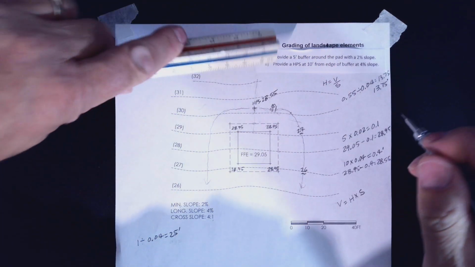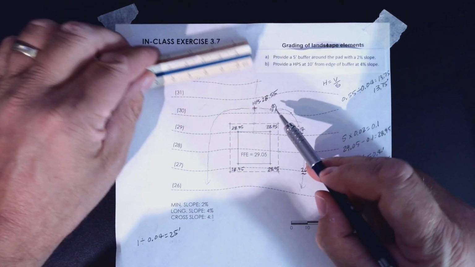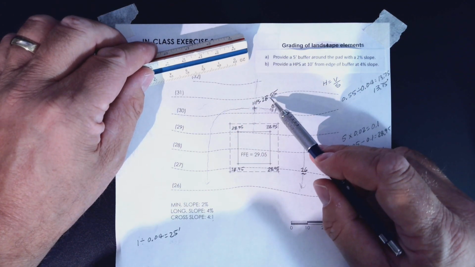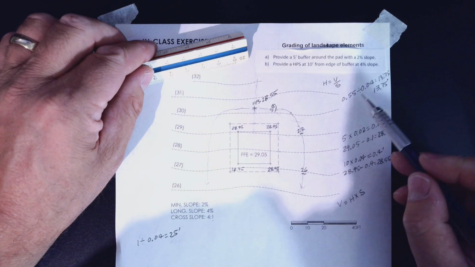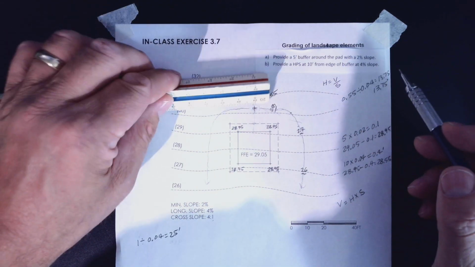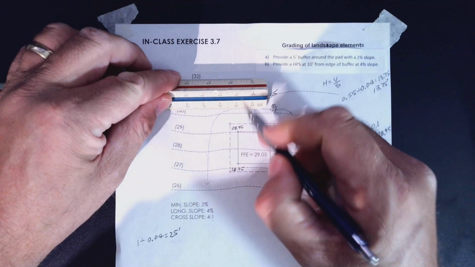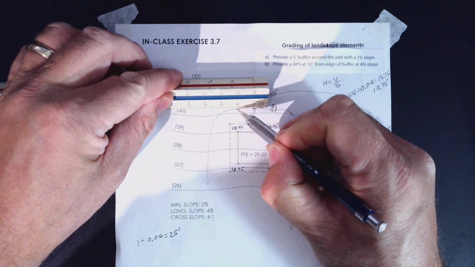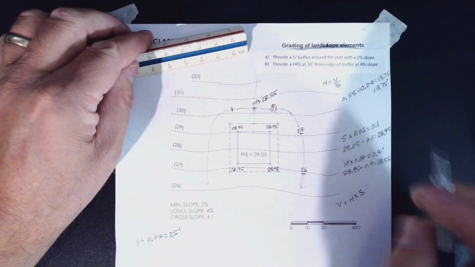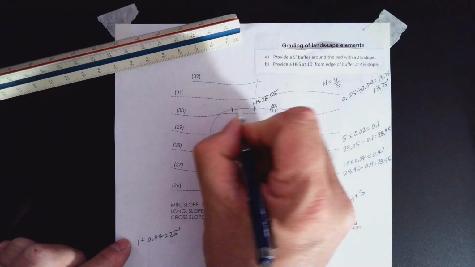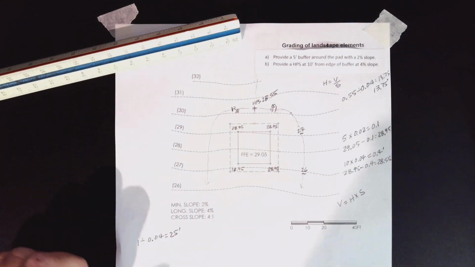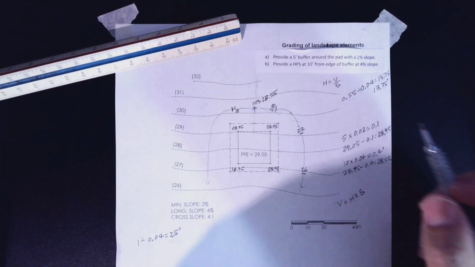Okay. Then we got to do the same thing over here. We said that this is going to be the same going the other direction. So from 28.55, we got to drop this 0.55 feet divided by the 4% slope equals 13.75. So if we just measure 10, 11, 12, 13.75, puts us right about here. So that's 28. Okay. And then we said it's 25 feet.